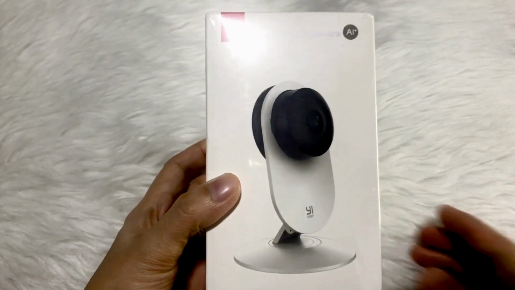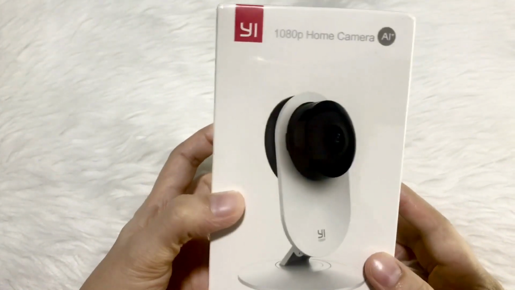So, Yi 1080p home camera requires a mobile phone and the Yi Home app. The app is available for download at the App Store and Google Play. So, ayan siya guys. Ito yung itsura niya.